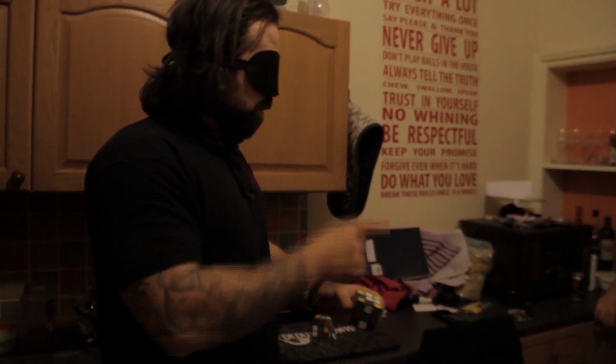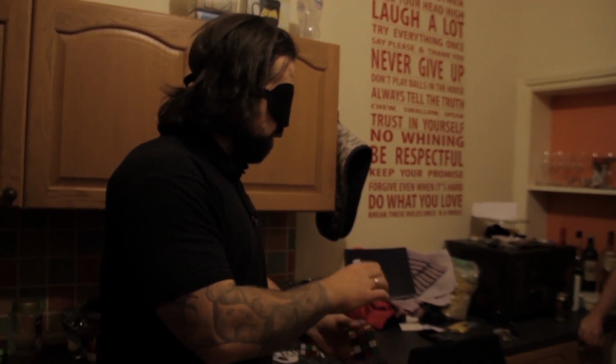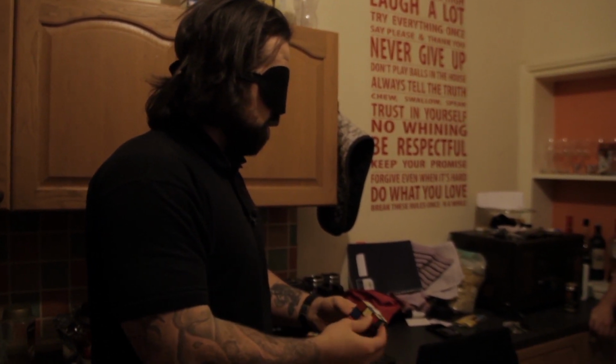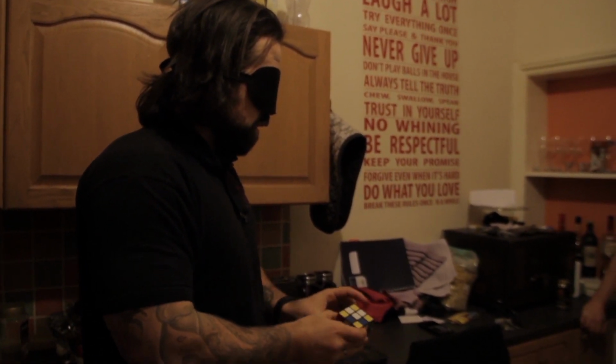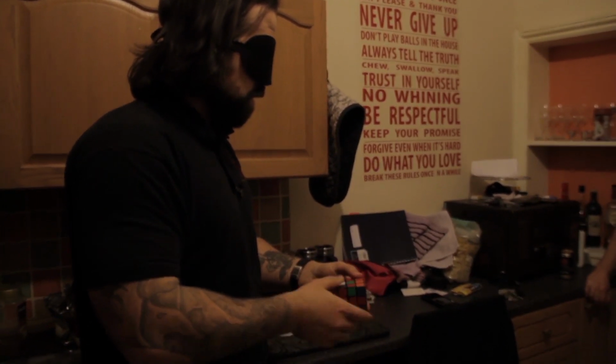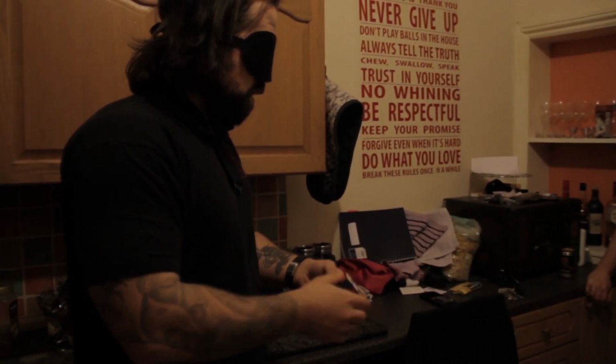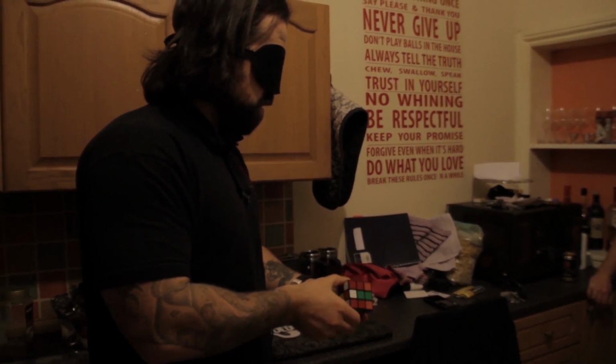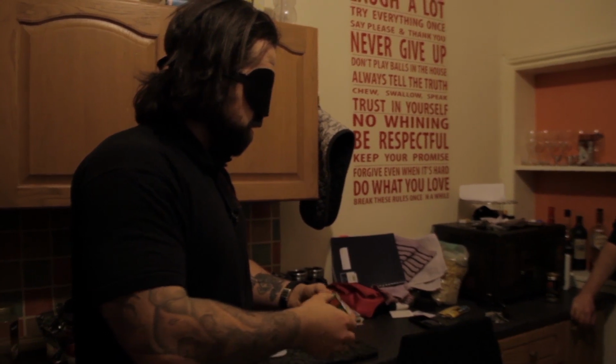Right, so if I'm remembering right, just so I've got the orientation right, this bit should be blue and yellow. Right, so it should go like this, like this, like this, like this, right the way around.